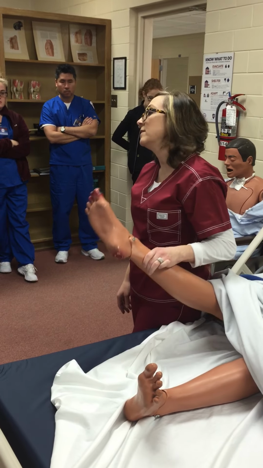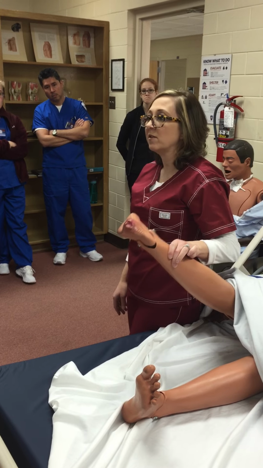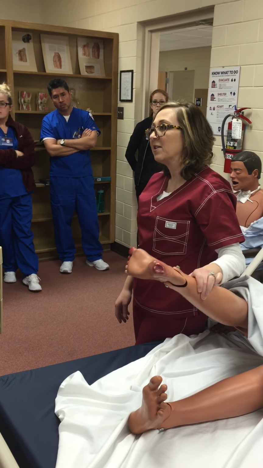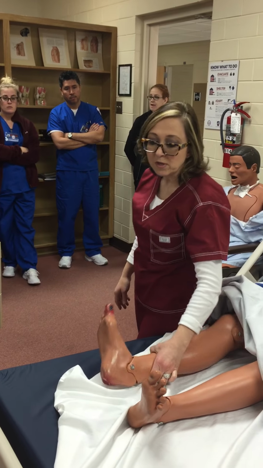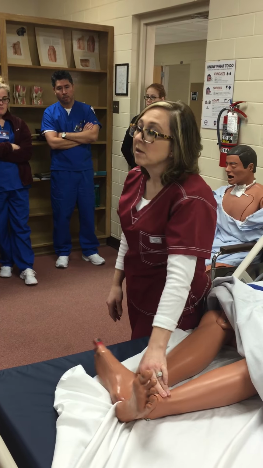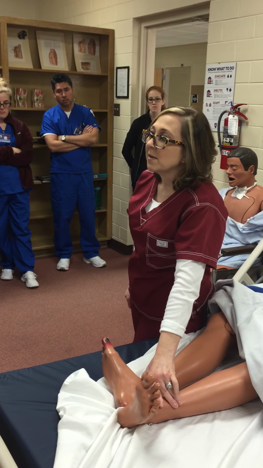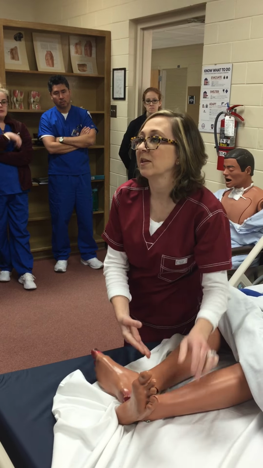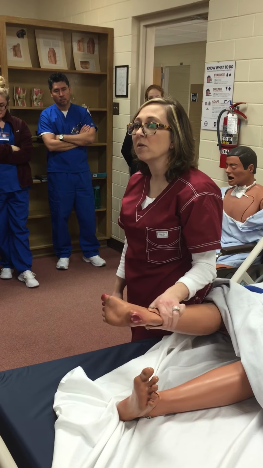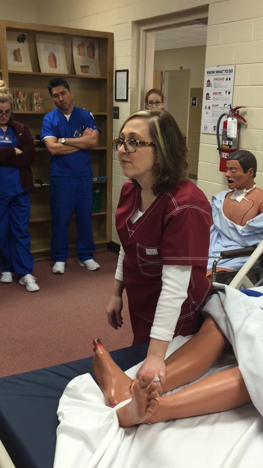If I had a patient that had edema, what intervention would I want to do? I'm going to elevate their extremities. So that is something you'd also want to put. Noted +2 bilateral edema, bilateral lower extremities, elevated to help prevent. So that's all stuff you're going to document, because that's showing that you found something abnormal and you did an intervention to save your patient.